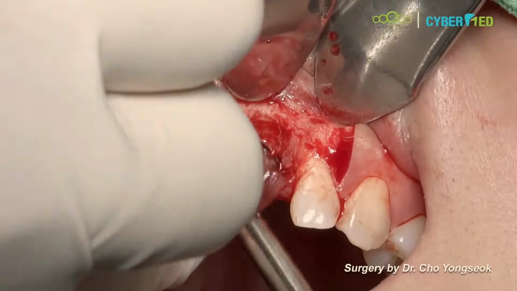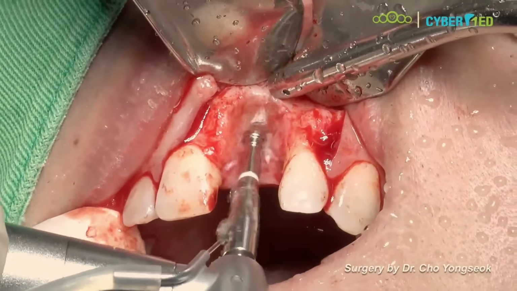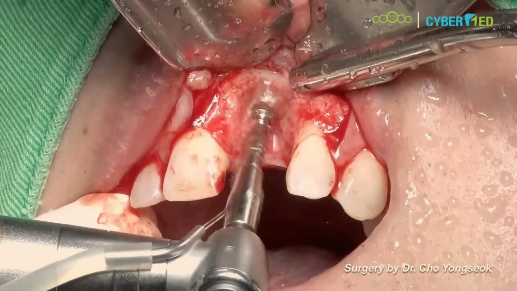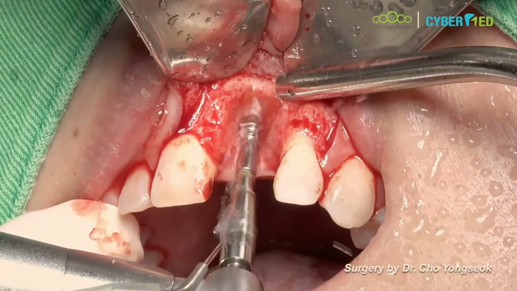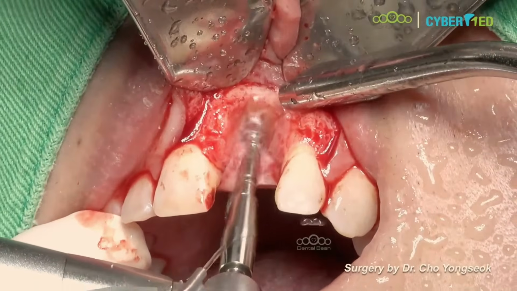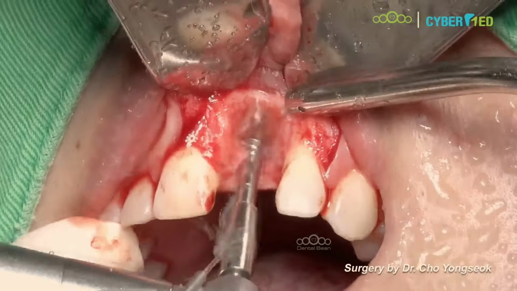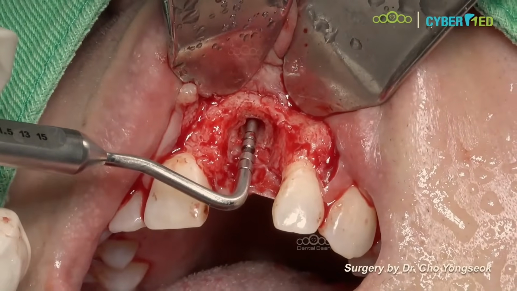And the granulation tissue was removed. Three-dimensionally, the implant should be well positioned regardless of extraction socket. So I prepped the osteotomy carefully, keeping in mind the principle of three-dimensional implant position.